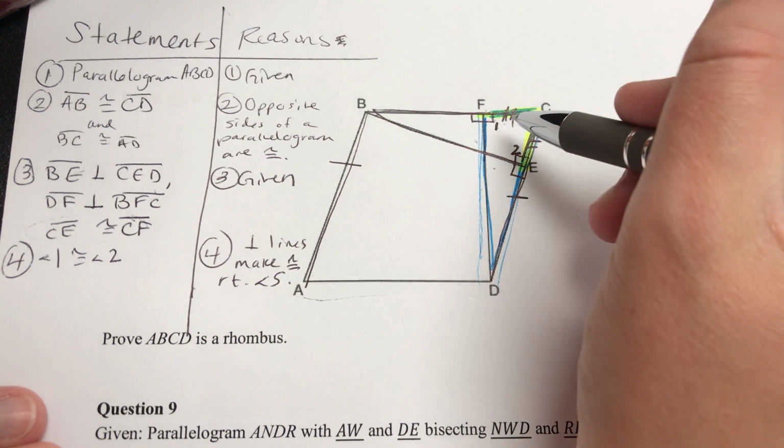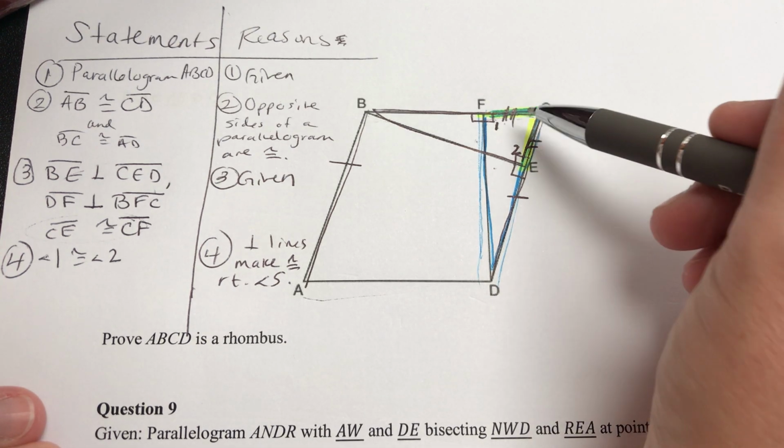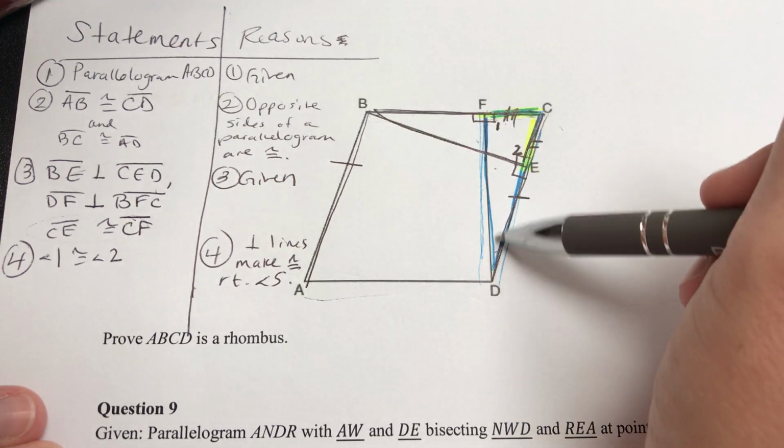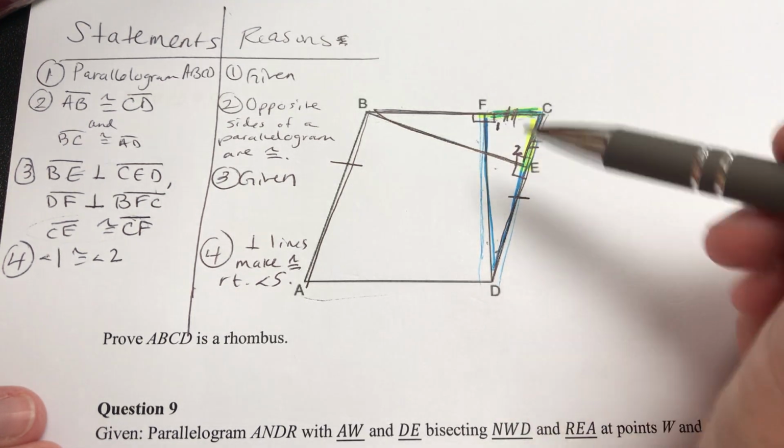But I need to get another angle or side. I have no other sides. I can't use that. So now I start looking at the angles. This angle and this angle, there's no parallel lines there, so there's no alternate interior angles, so that can't do it.